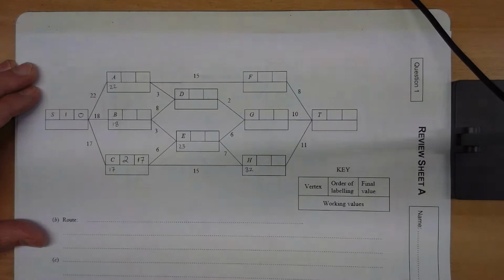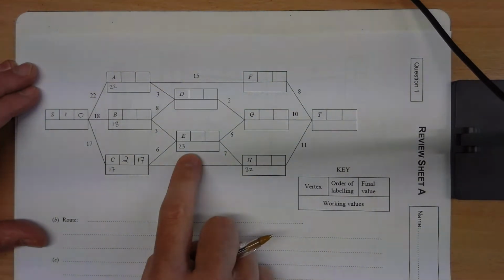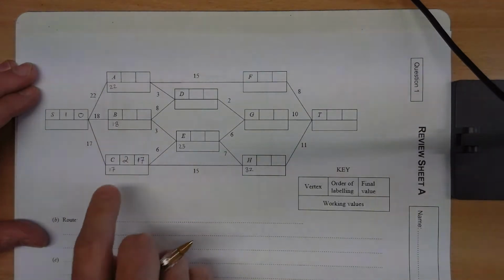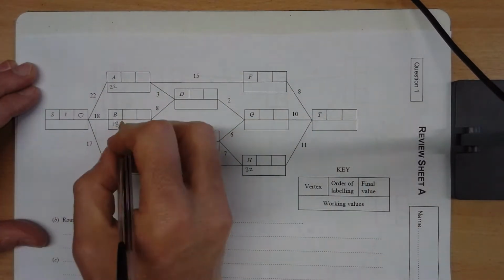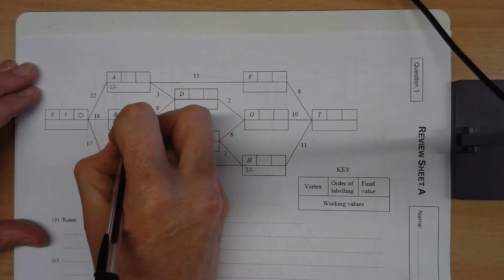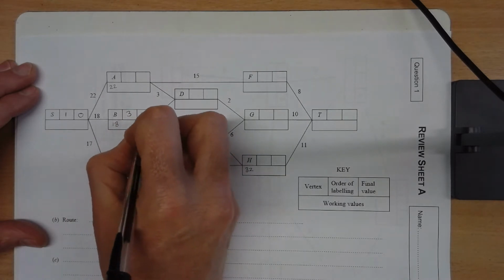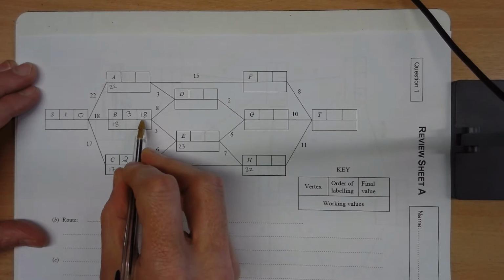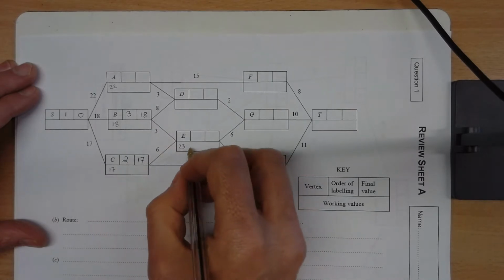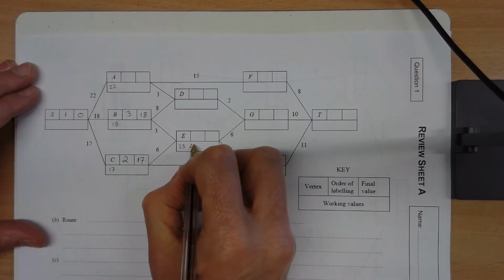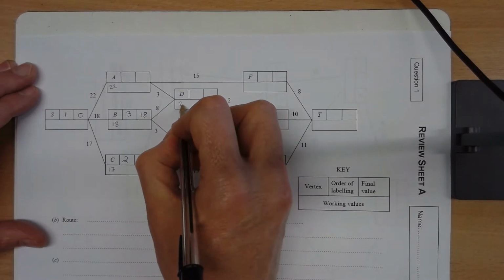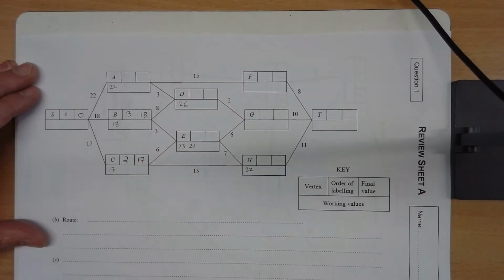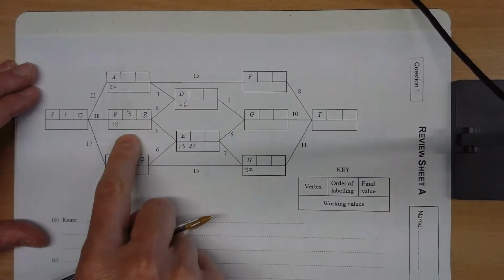So now we step back and look, well, what's the next lowest one? Now, it's not these ones, it's this one here. We're looking across the whole network and seeing what's the lowest number in their working values. This one here. So this is the third one we're labeling, and that's at 18. And from there, we can go 18 and 3. Well, 18 and 3 is 21. That's better than it was before. 18 and 8, we could get there in 26. We'll put that in there. That's the only places we can go from B.